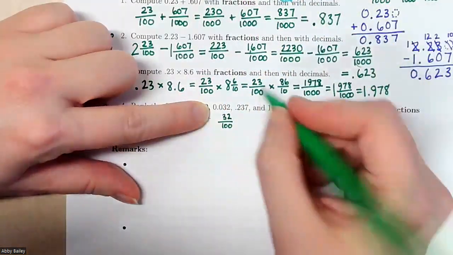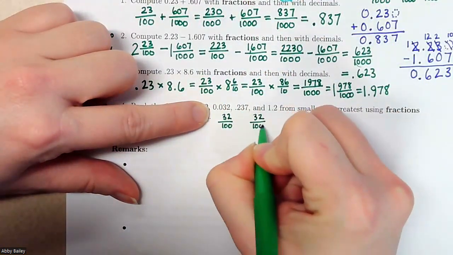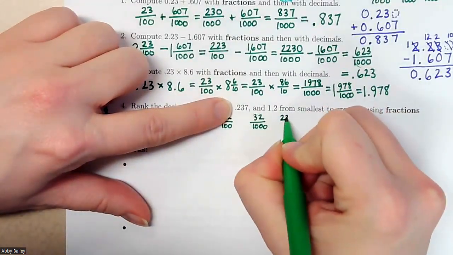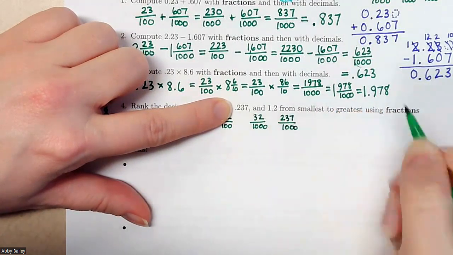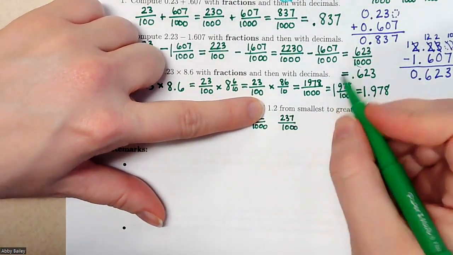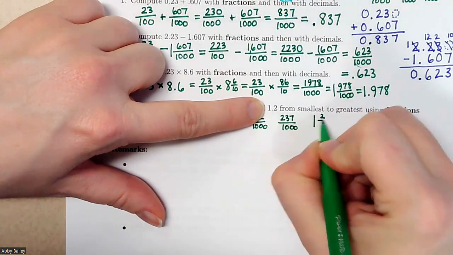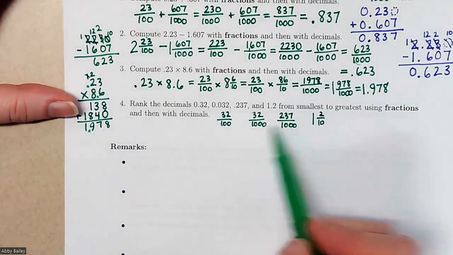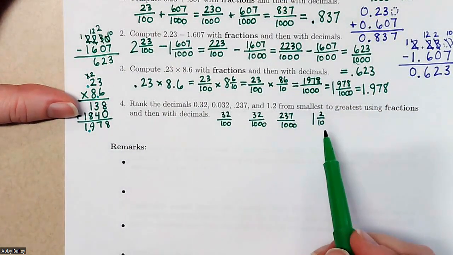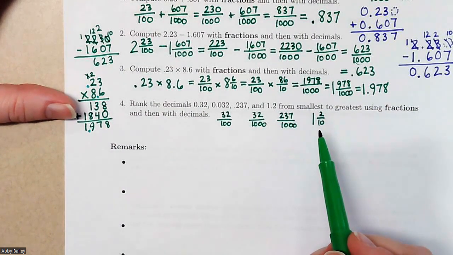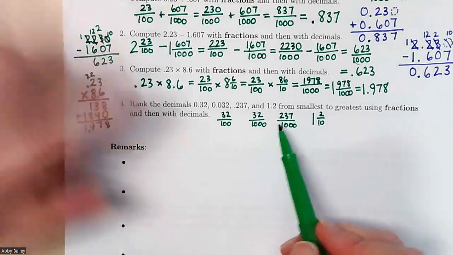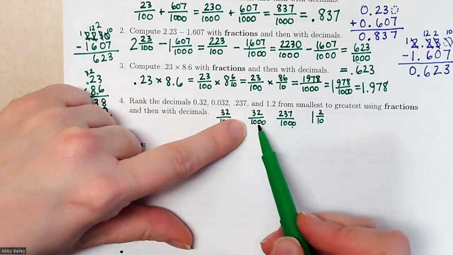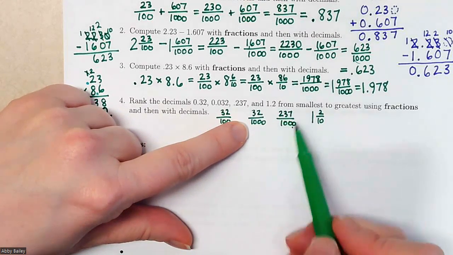This is 32 thousandths, 32 1,000ths. This is 237 1,000ths. And this is 1 whole and 2/10, 1 and 2/10. Okay, right off the bat, I noticed that this is the biggest one because it has a whole and these do not, but they don't have equal pieces, which is hard to compare. These two do. Look, this has 237 out of 1,000 pieces, and this one has 32 out of 1,000. So this one is clearly bigger.